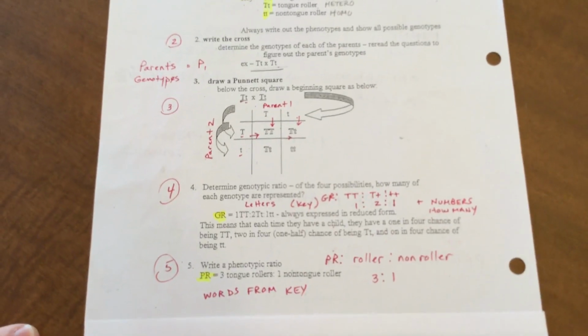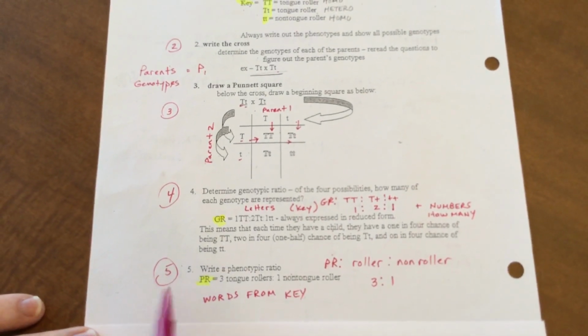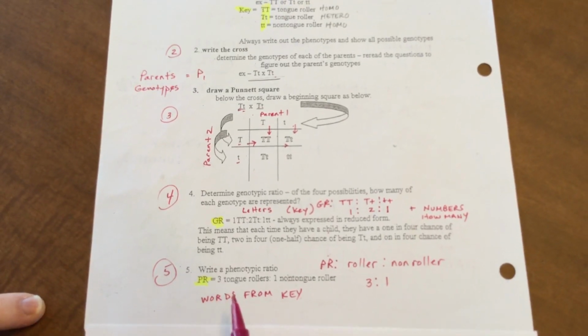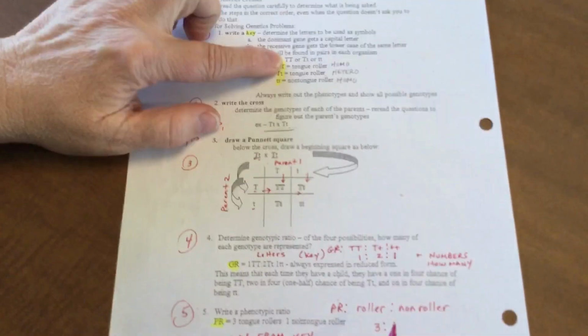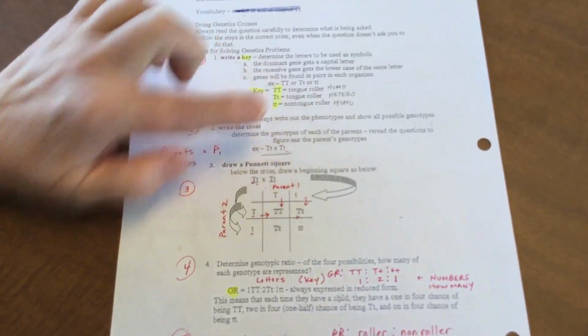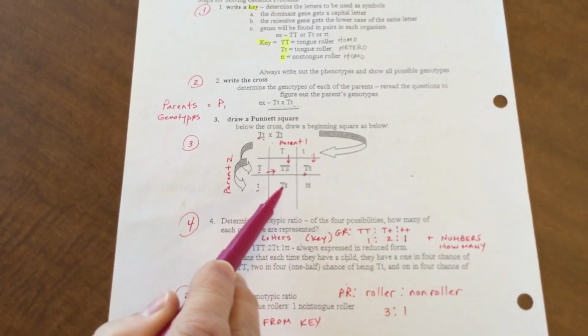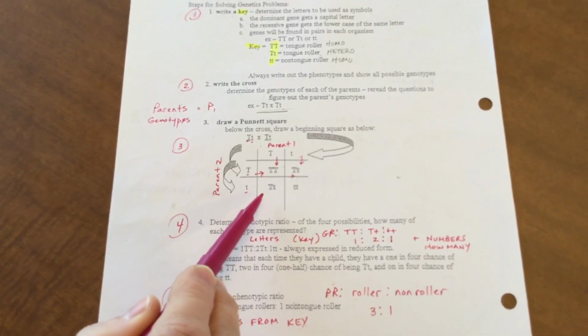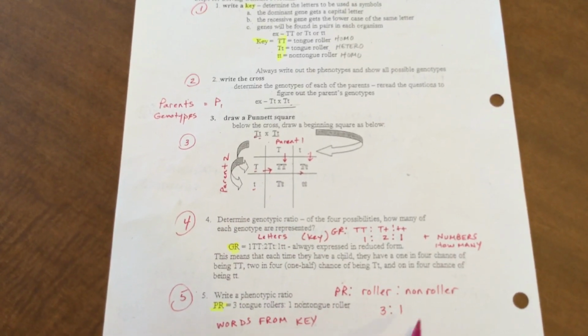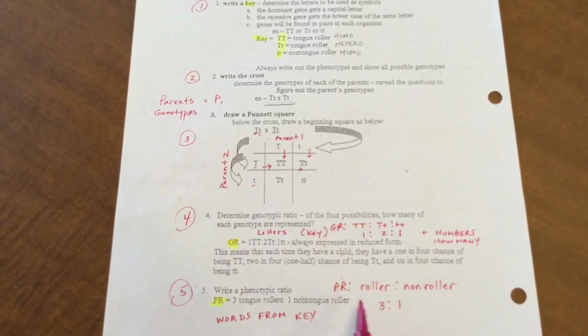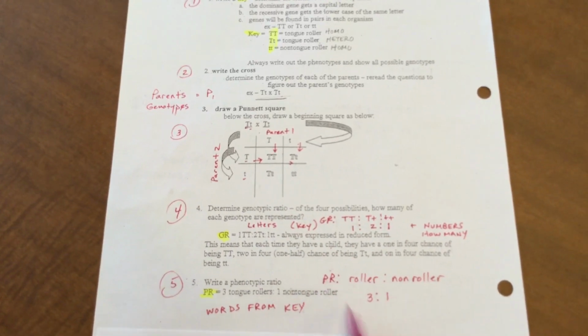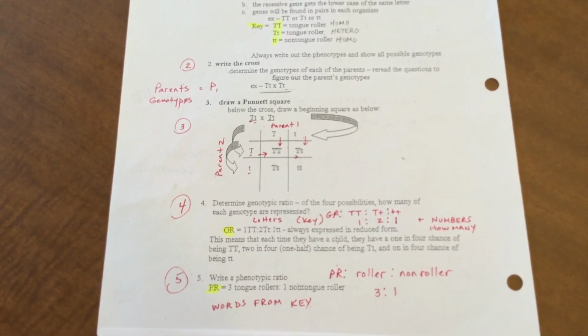The phenotype ratio is going to be the 5th step. Here you are writing out the possible words. Again, go back to your key. Rollers versus non-rollers. How many of the offspring are rollers? 1, 2, 3. It doesn't matter if they're homozygous or heterozygous, they are rollers. We have only one non-roller. Again, you have to write out the words and you have to write out the ratio in numbers.